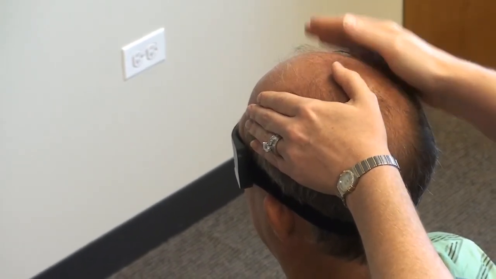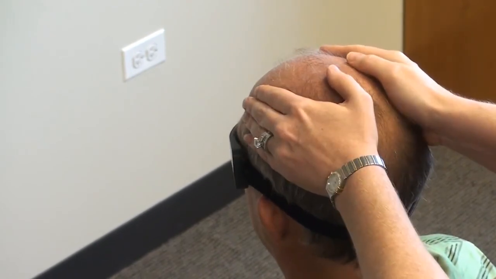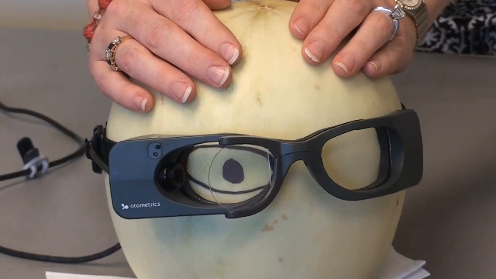But also notice that as we move from here to here, it is a fast movement, 150 to 200 degrees per second. If you have never done head impulses before, you're going to need to practice. It is best not to practice on the patient. This looks a little odd, but you can be creative. You can get a melon from the grocery store or use a ball.